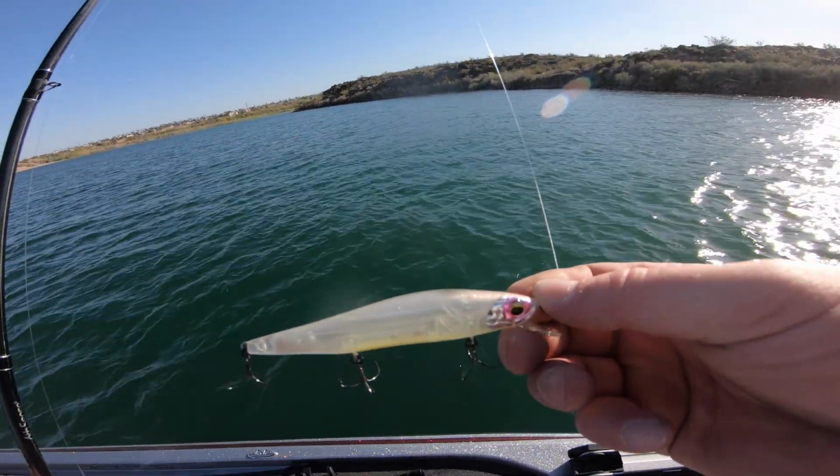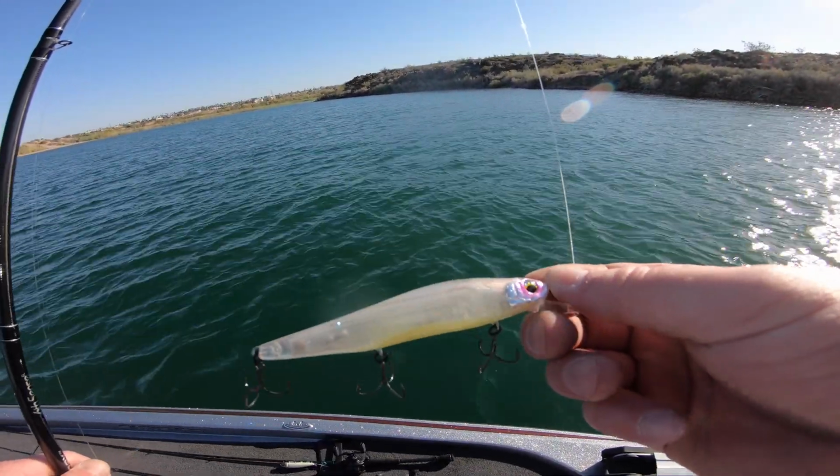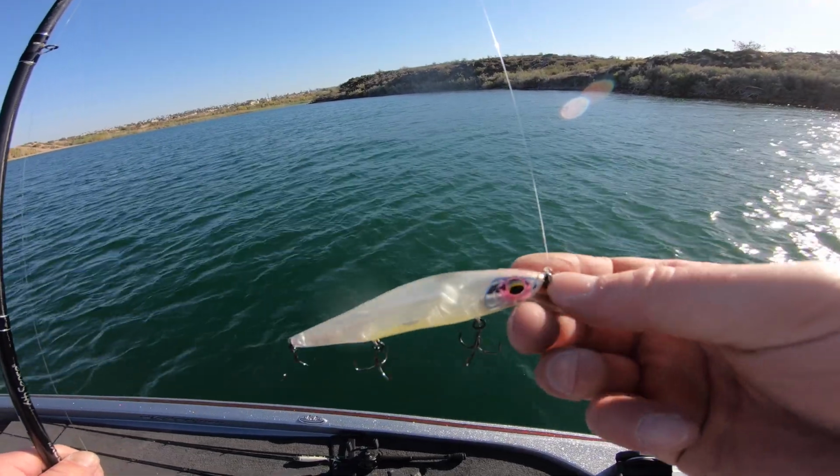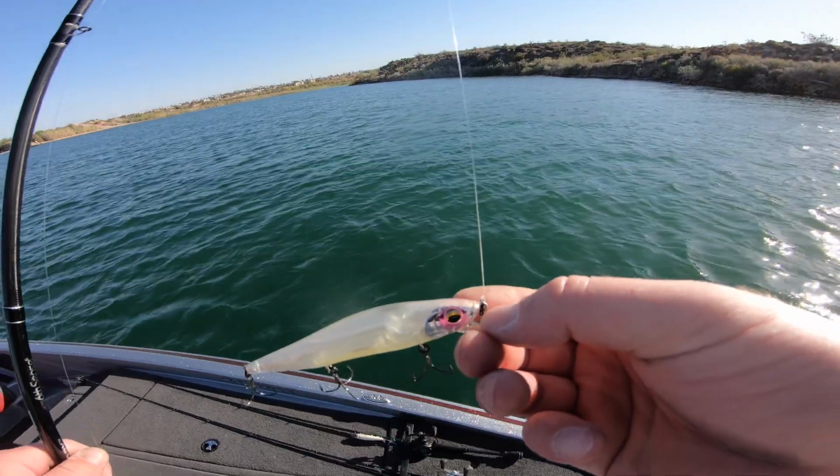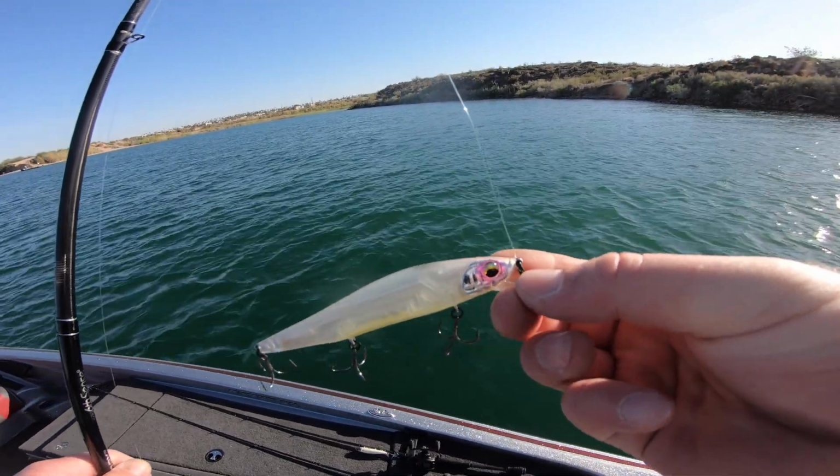All right, so the sun's high and we got a little bit of wind. I'm gonna throw the 6 cents Provoke and see if we can't get a couple bites on the jerkbait. The sun's a little bit higher, so I don't think that topwater bite's gonna be there as well. So we're gonna throw the jerkbait and see if we can get a bite or two.